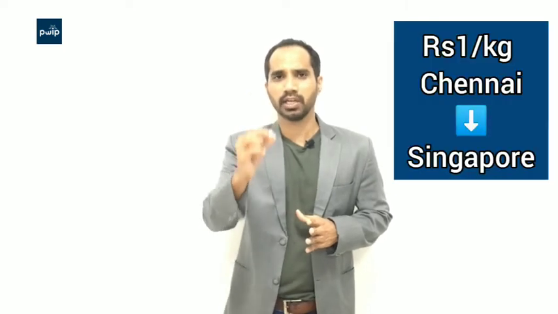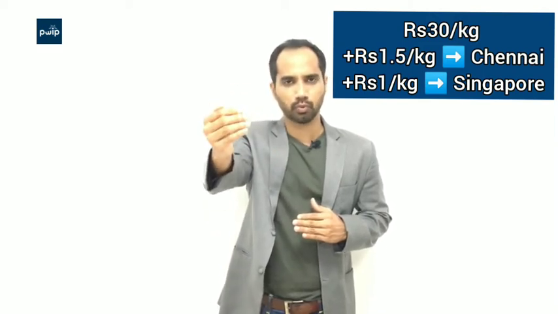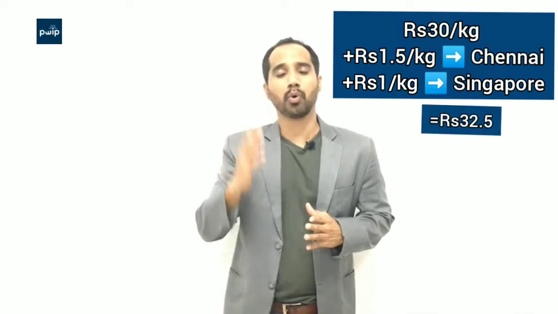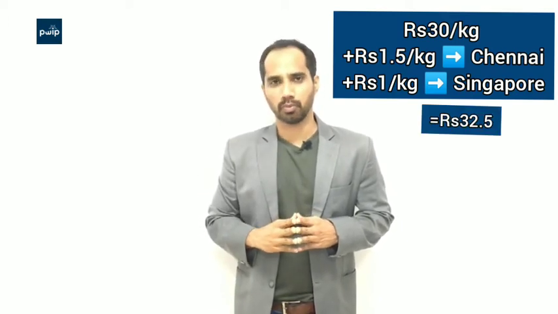In our knowledge, as on today, 25th January 2020, it will roughly cost you around 1 rupee per kg from Chennai to Singapore. So what's your total costing now? 30 rupees, 1.5 rupees to Chennai. From there again 1 rupee. So it's going to be 31.5 plus 1, 32.5 rupees delivery to Singapore.